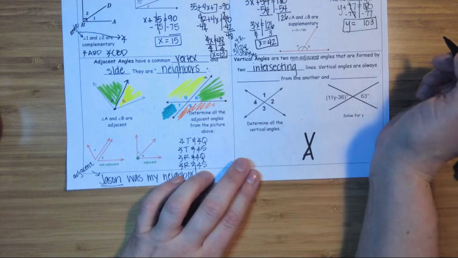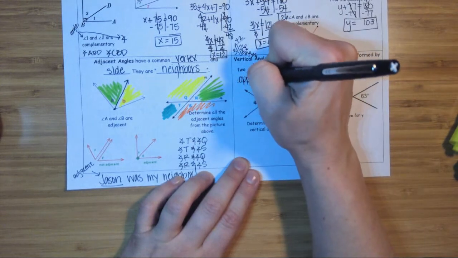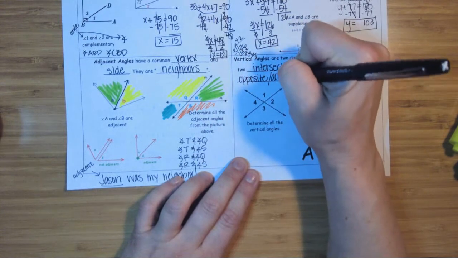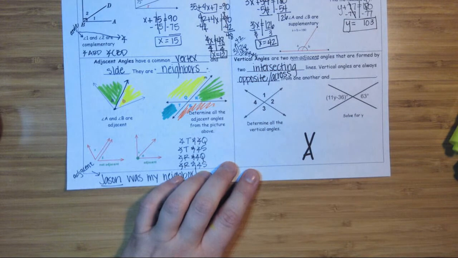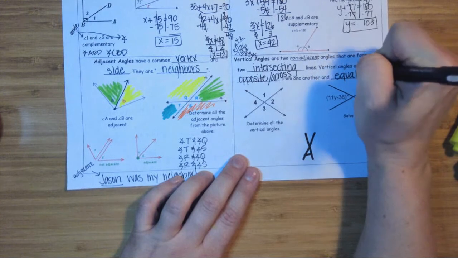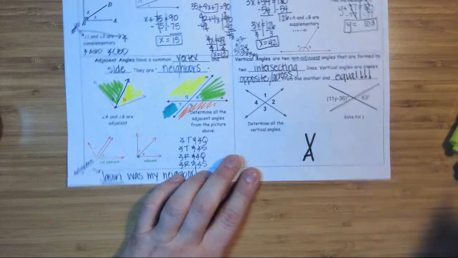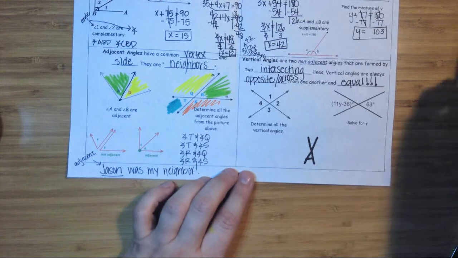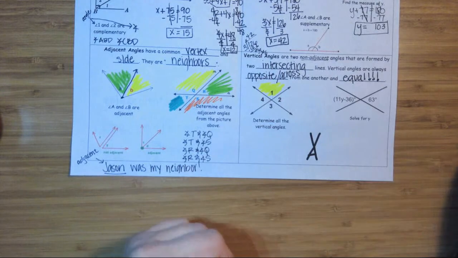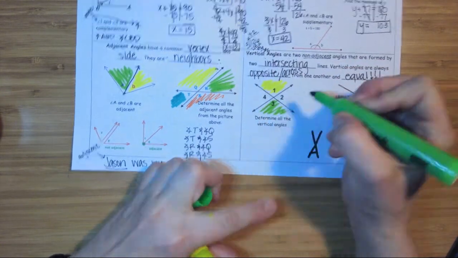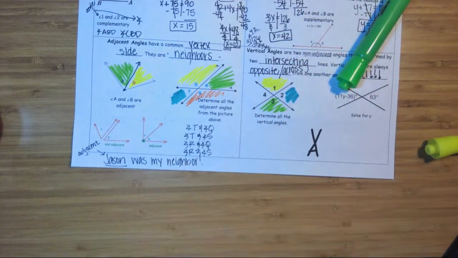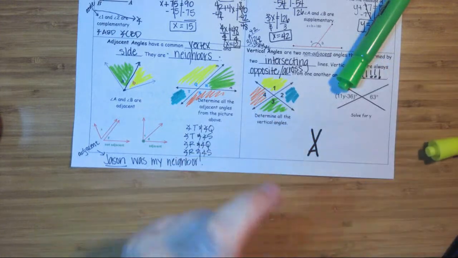Vertical angles are always opposite, or it's probably better to say across. They're always across from one another, and they are equal. They're equal. Okay, so I like to bring my colors back in here. I'm going to color angle 1, angle 3, angle 2, and angle 4.